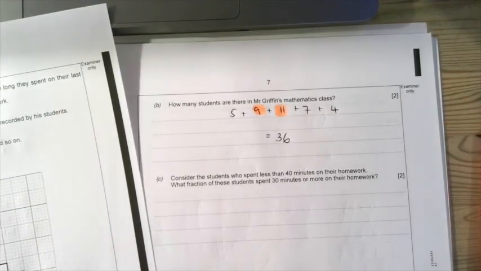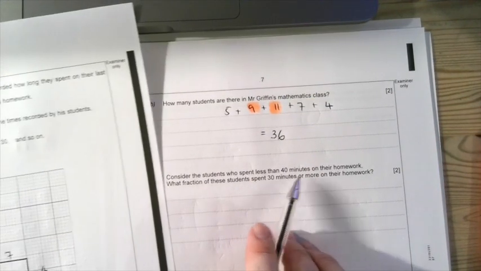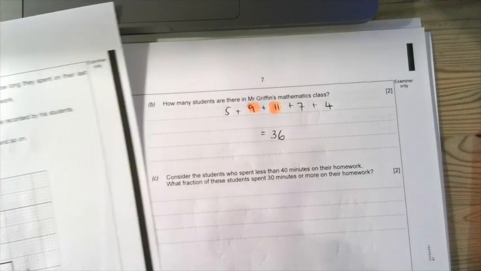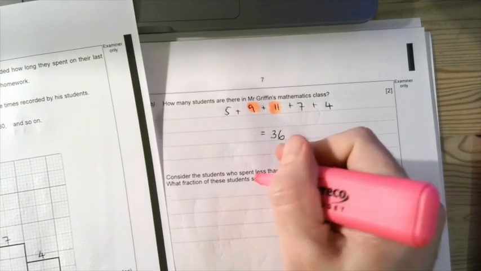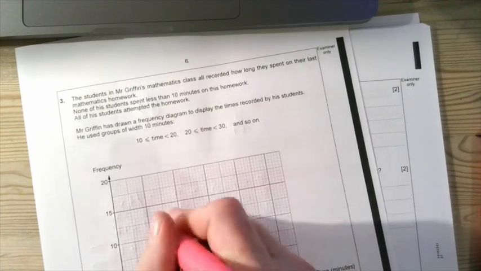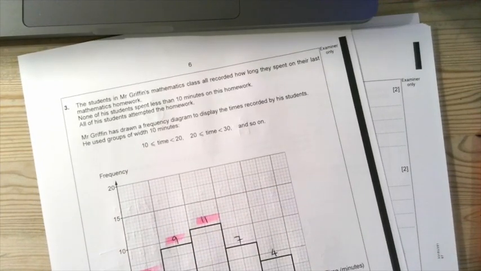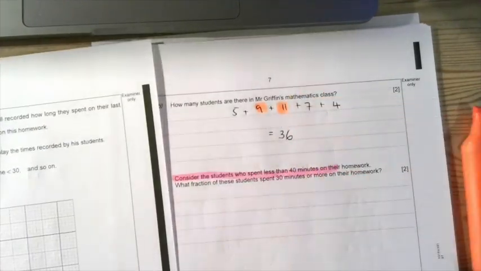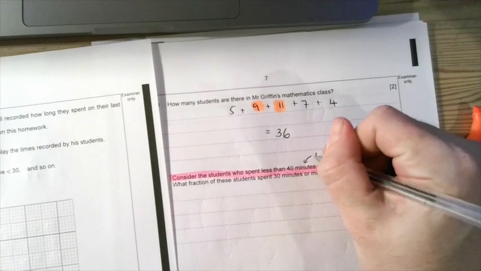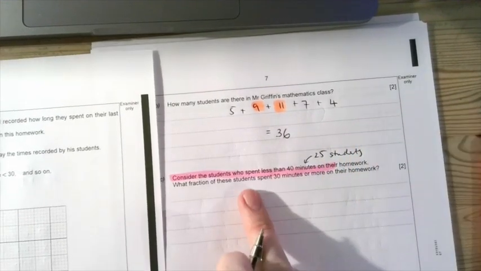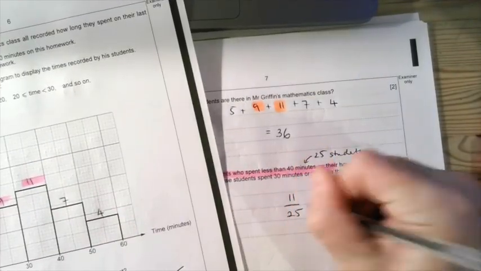Okay, the next question, it says, consider the students who spent less than 40 minutes on their homework. What fraction of these students spent 30 minutes or more on their homework? So we're considering only students who spent less than 40 minutes. So we're considering 1, 2, 3. We're considering 5 and 9 and 11. So that's 25 students. So I'm just going to make a note of that. We're ignoring the others. So 25 students. What fraction of these spent 30 minutes or more? So 30 minutes or more would be 11 out of 25 there.